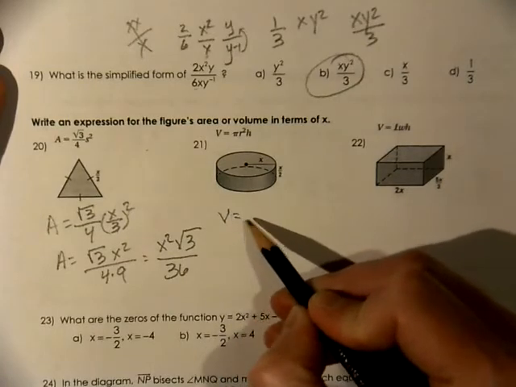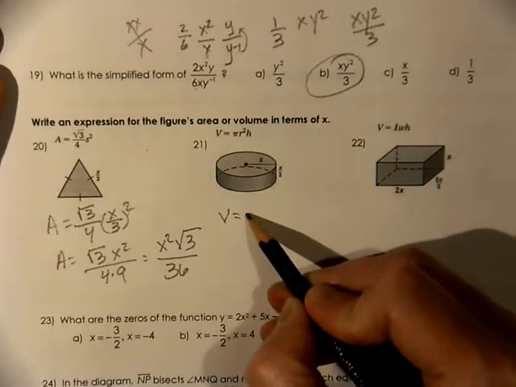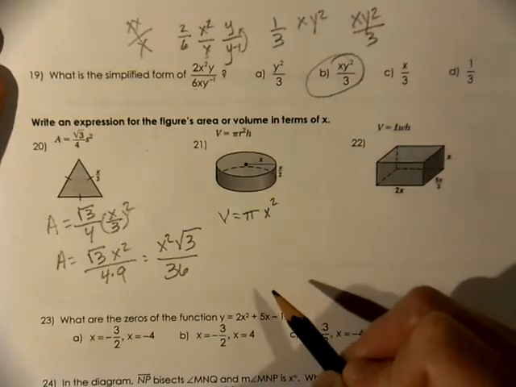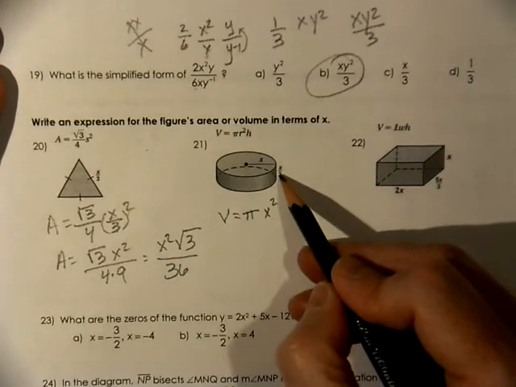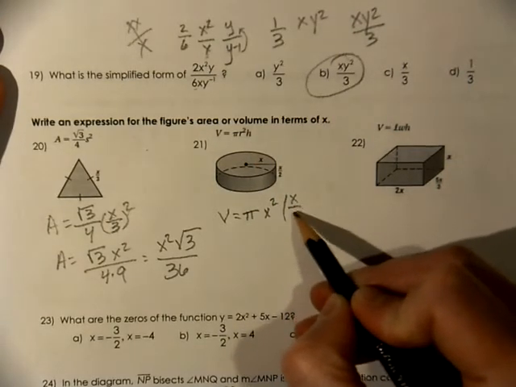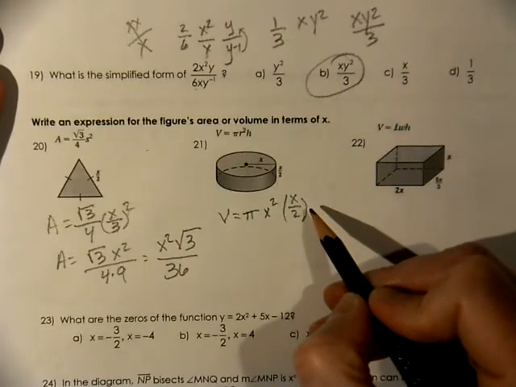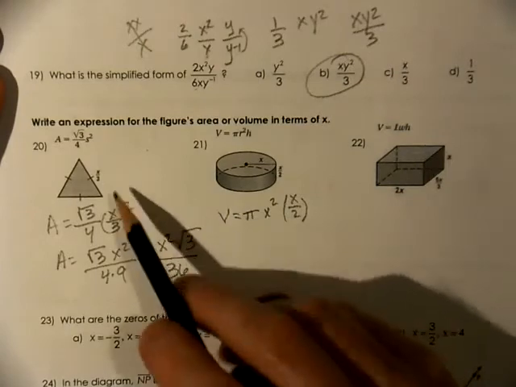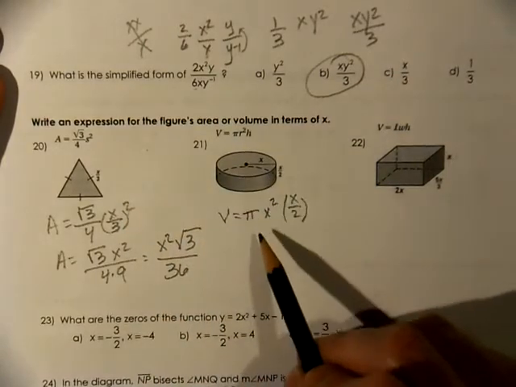Here, the volume equals pi. The radius is x, and your height is x. We are writing these equations in terms of x.